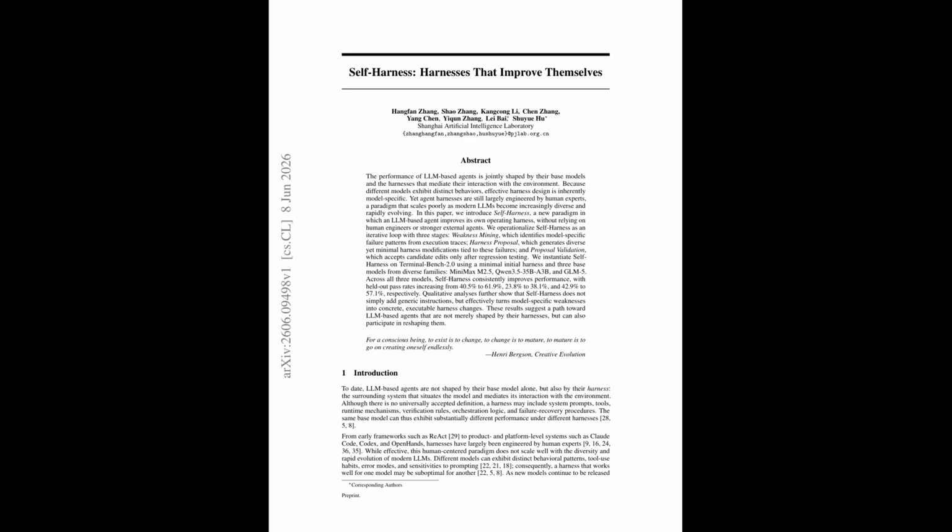That doesn't scale. This paper asks a provocative question. What if the agent could improve its own harness? Not with help from a stronger external model, not with a human in the loop, but using only itself, reflecting on its own execution traces. The authors call this self-harness, and they frame it almost philosophically, quoting Bergson on self-creation.